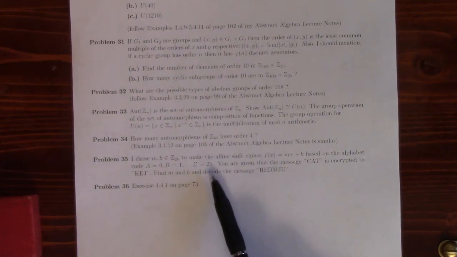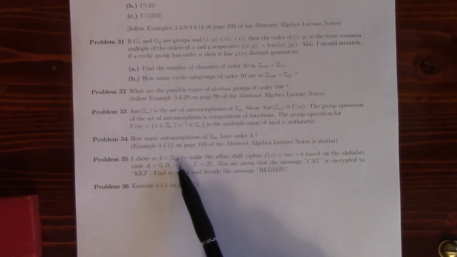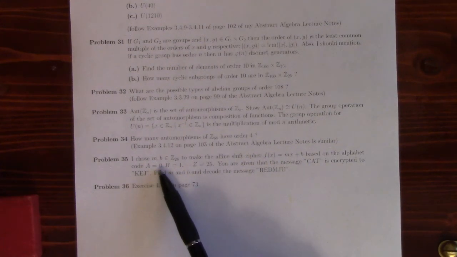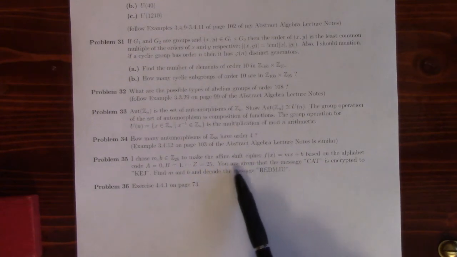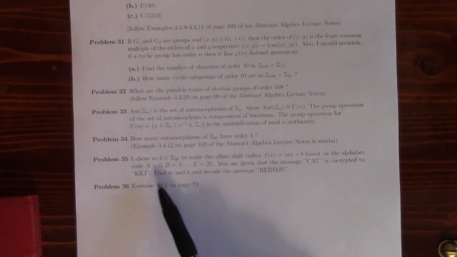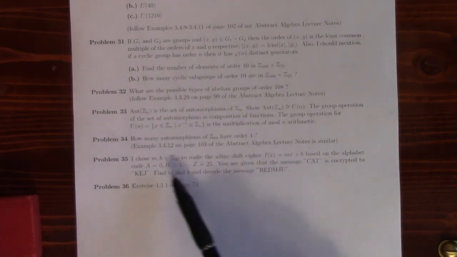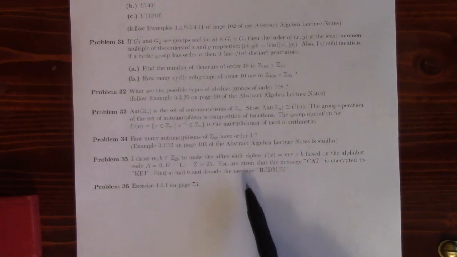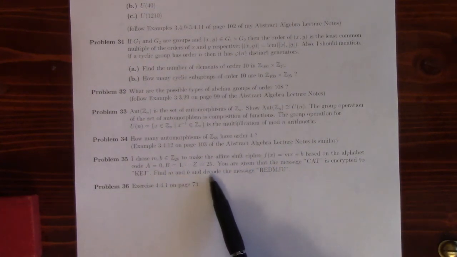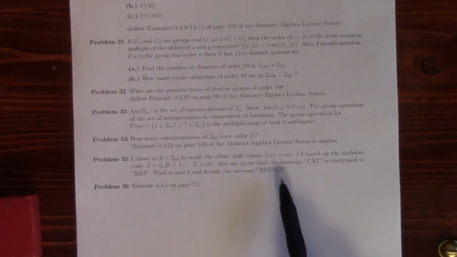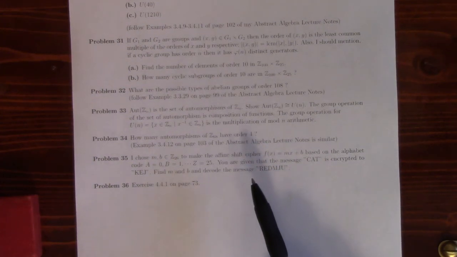And then finally, problem 35 is kind of more fun. F of x is mx plus b. Use the alphabet code, A equals 0 all the way to Z equals 25. I give you a message. I tell you the message that cat is encrypted to kedge. So this data should allow you to figure out what the values are for m and b, right? So I say find m and b, and then decode my message to you. This will be unsurprising after you find the solution.